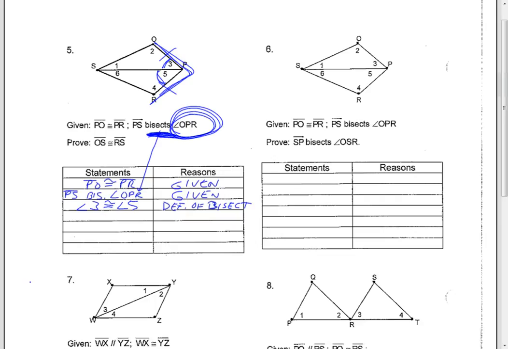What else can I add to this drawing from my big 3? On the side, put some slash marks. Then write down the side SP is congruent to SP. What's my official reason for something like that? Reflexive property.